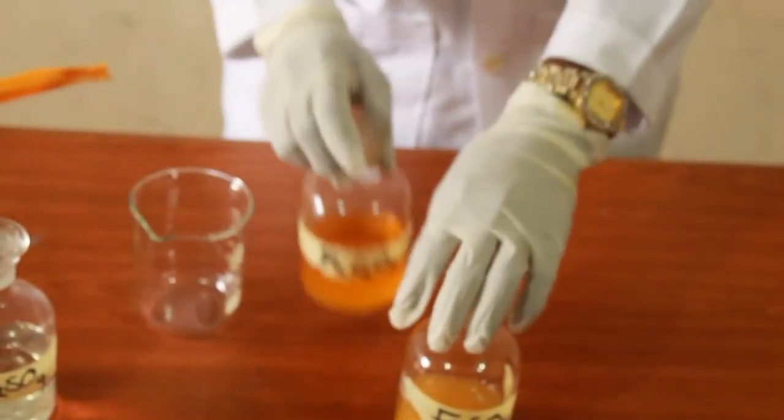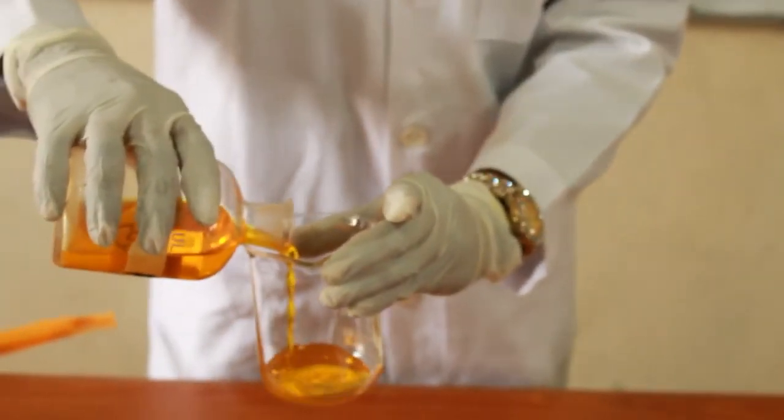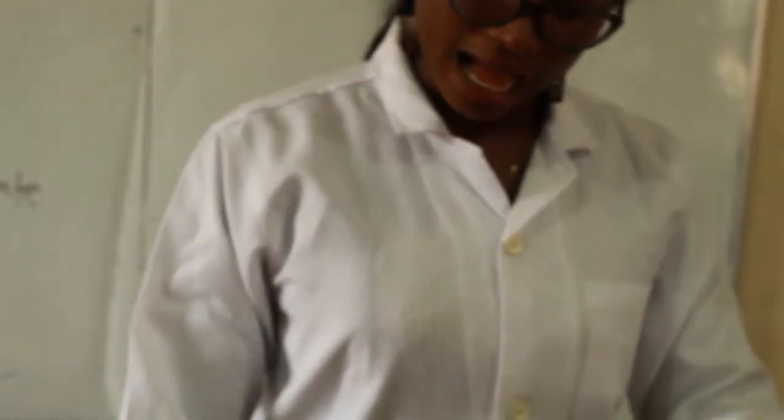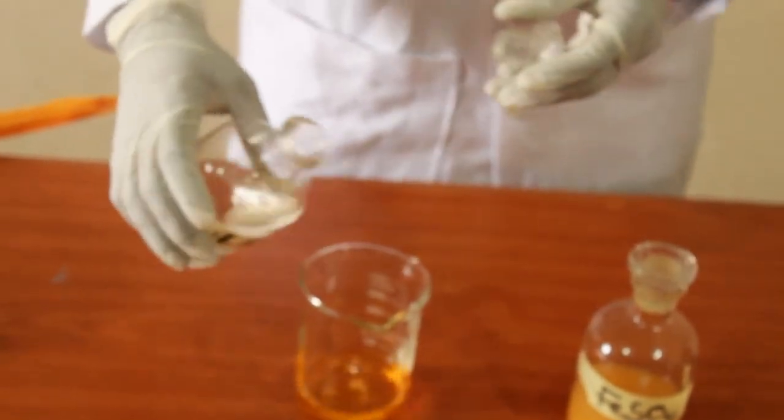Now, we're going to also perform this for another oxidizing agent. Let me remind you, potassium dichromate, and this is still our iron 2 sulfate. Now let's start. So what do I do first? Put a small quantity of this here. Okay, so this is yellow. Acidify it. That means add a little quantity of dilute acid, and then shake.